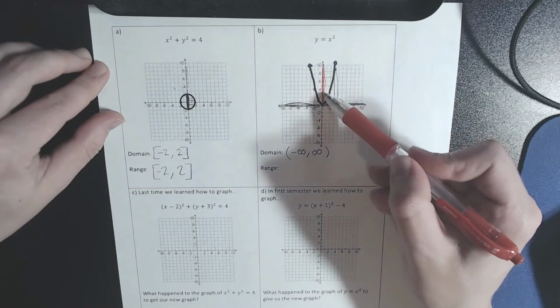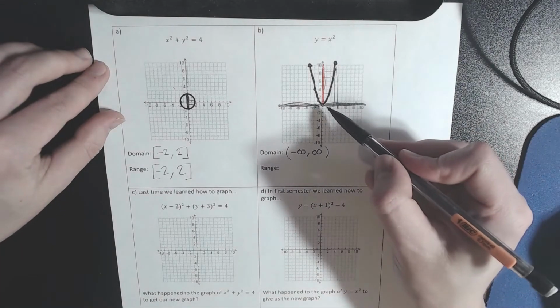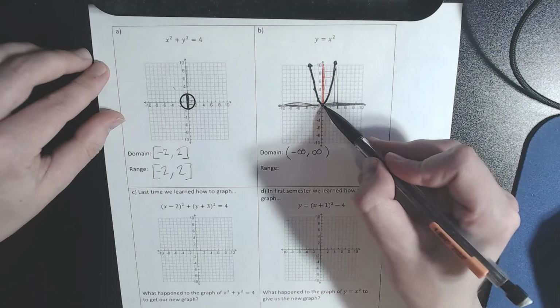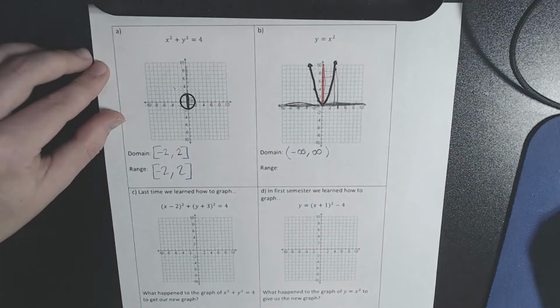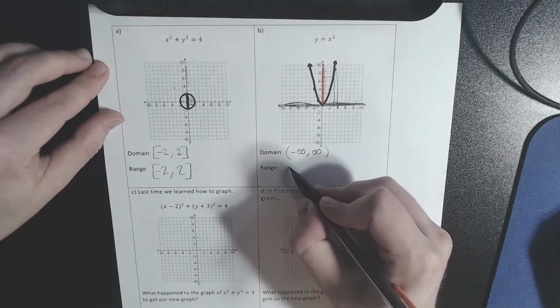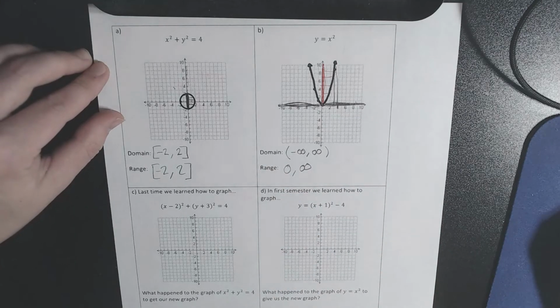So let's see, what's the lowest y value? It's right here at 0. And then the highest y value just keeps going up to infinity, right? So we go 0 to infinity.